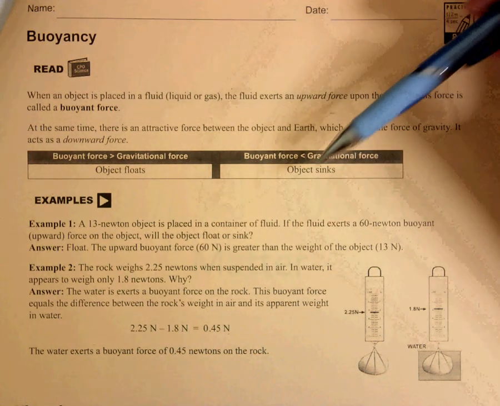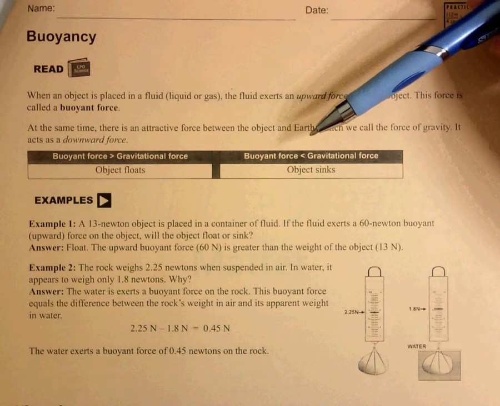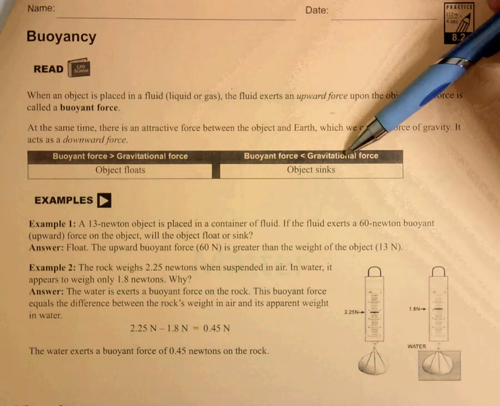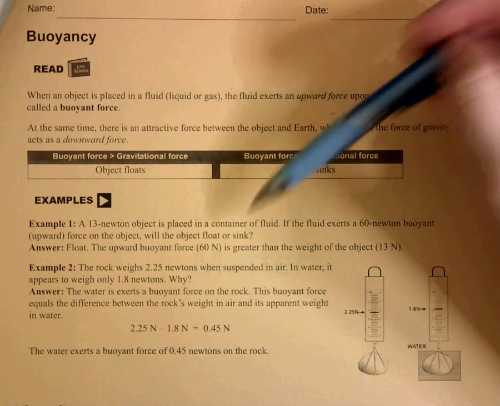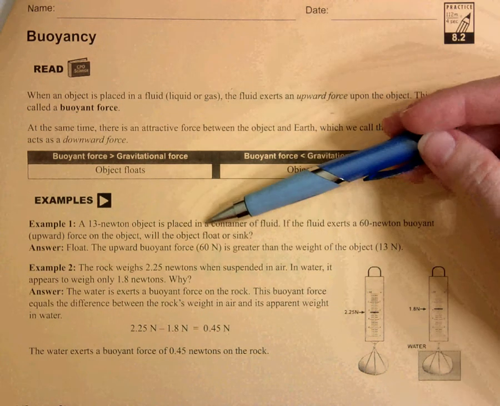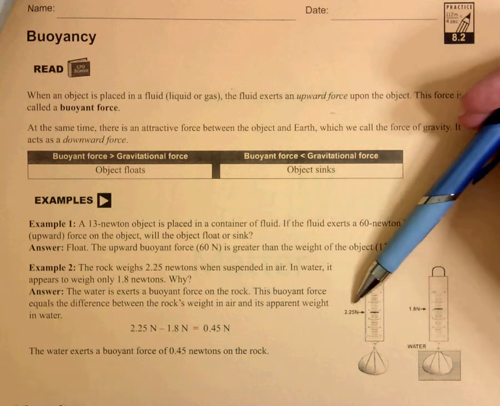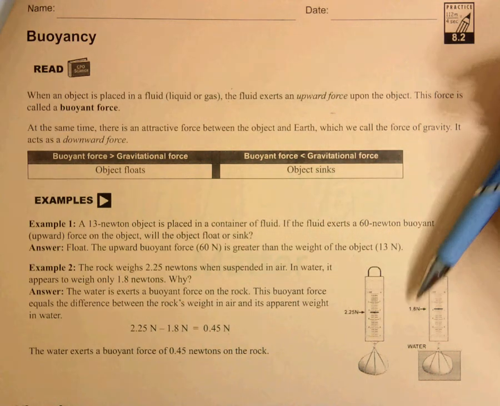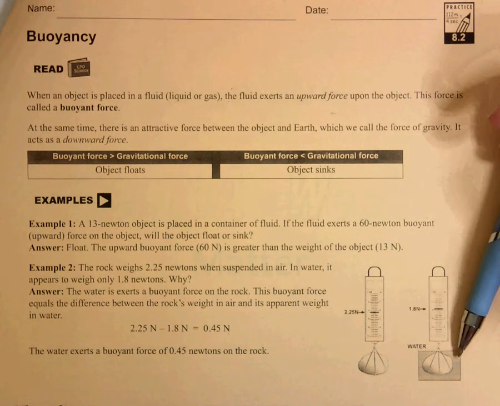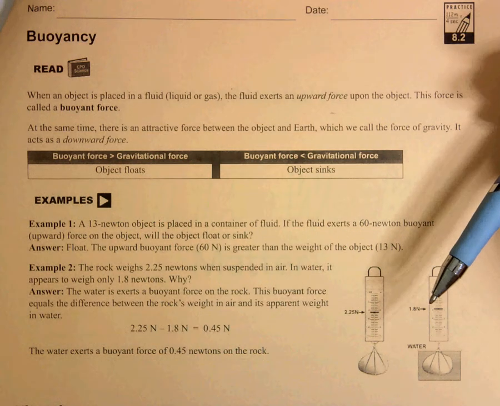So when you are looking at these problems on your paper, make sure that if it is comparing an upward force to a downward force, you just look at which one is greater to determine if it floats or sinks. Another thing is you can find how much force is acting on an object by comparing its actual weight to its apparent weight. The apparent weight is how much it looks like it weighs when you put it into a fluid, because this also works in gases.